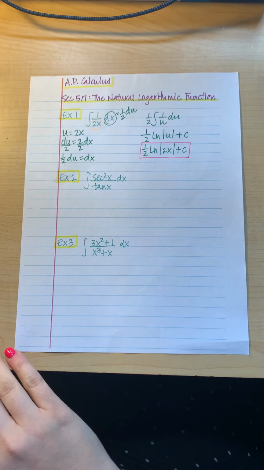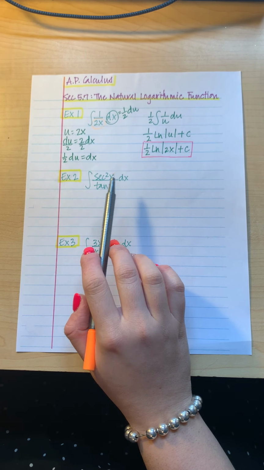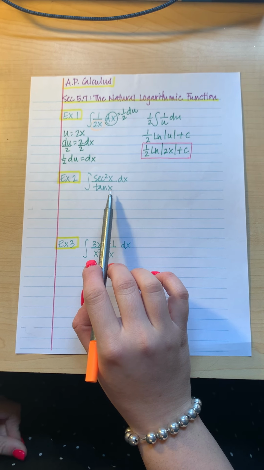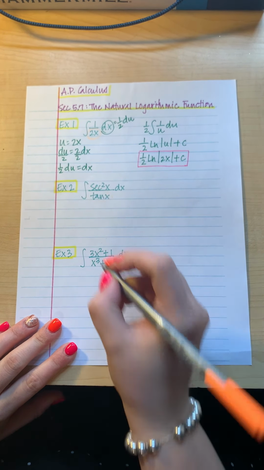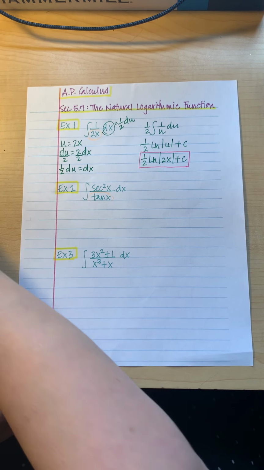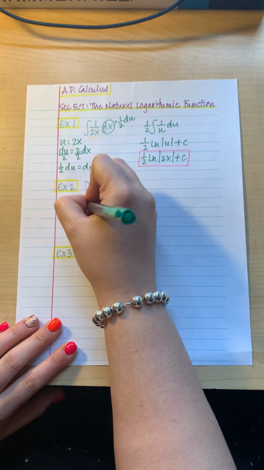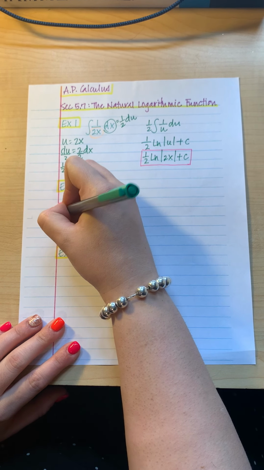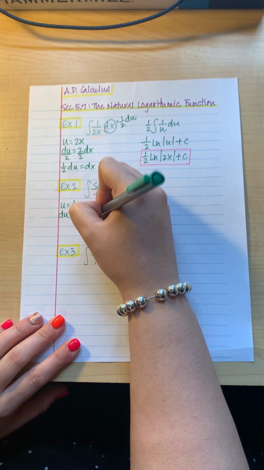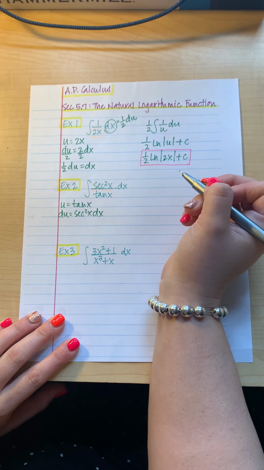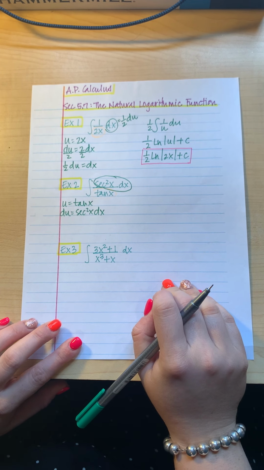So we're actually doing the same thing in example 2. This time we've got the integral of trig functions, secant squared x over tangent x dx. Well, we already know our u needs to be the denominator. So the wonderful thing that's about to happen is if u is tangent of x, the derivative of that is secant squared x dx. Well, it's already right there. We don't have to do any kind of distributing, evaluating, dividing, or anything.